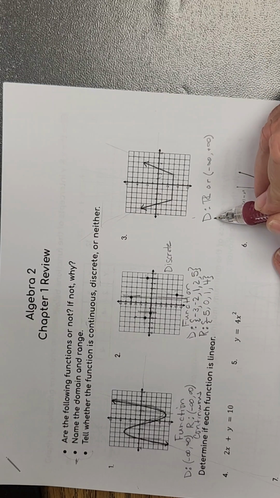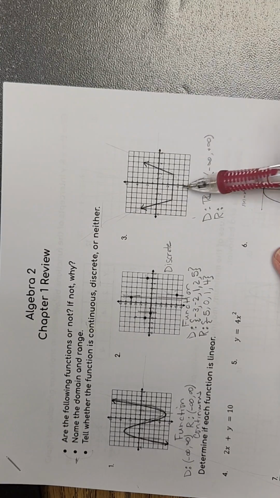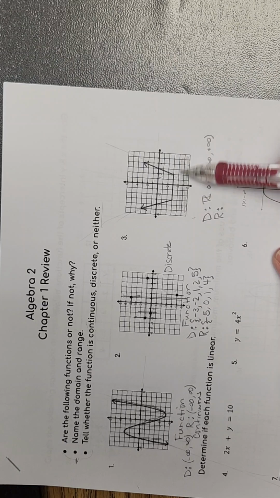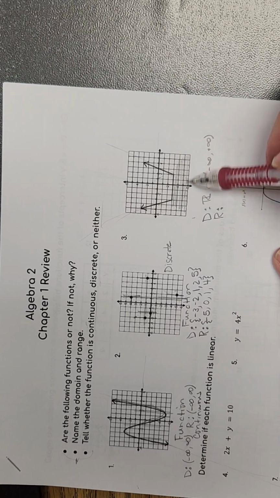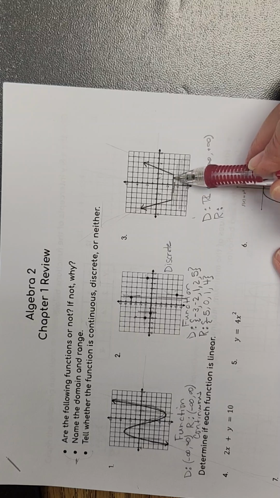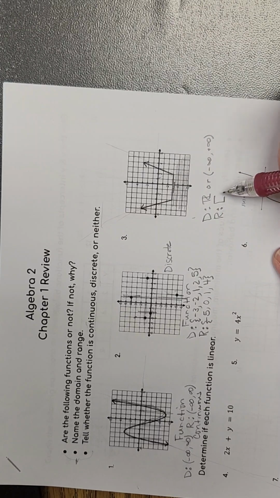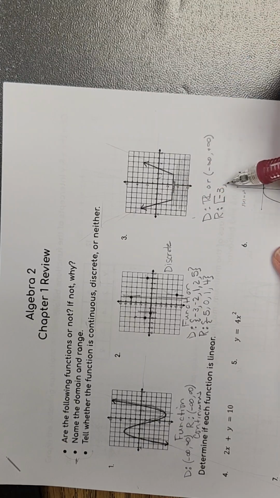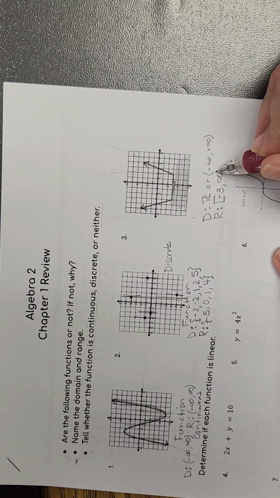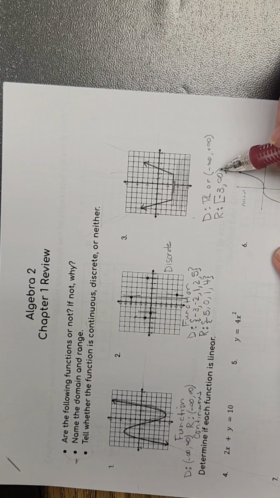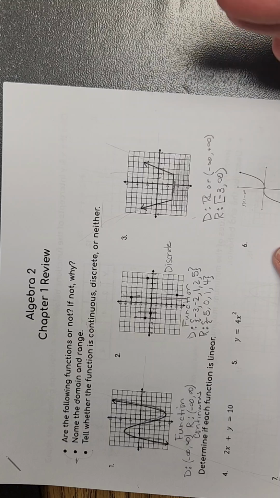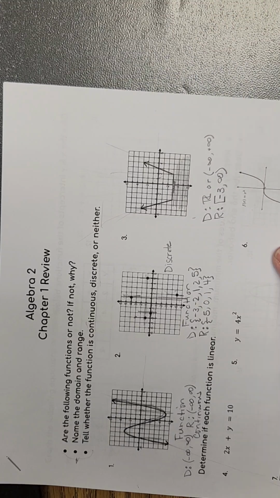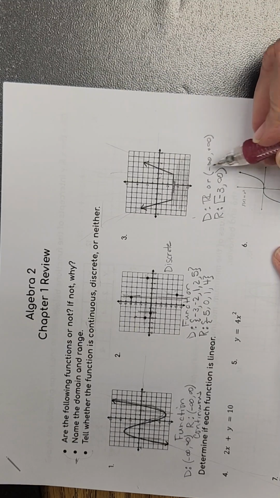And then your range on this one, none of these values down here for y are involved in that graph. They don't become involved until -3 right there. So we put a bracket at -3, meaning that -3 is part of it. And then it's every y value above that, so it's positive infinity with a parenthesis because you can't specify an exact spot on infinity.